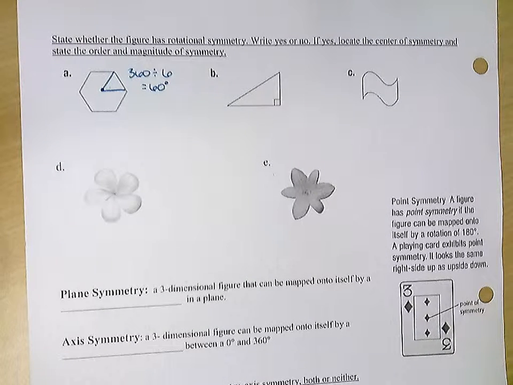Now, just like with your square, that's not the only degrees you can rotate it through, right? With our square, we could also do 180 and 270. Now, notice when I started with 90, if I add 90 onto it, I got 180. If I add 90 onto that, I get 270.